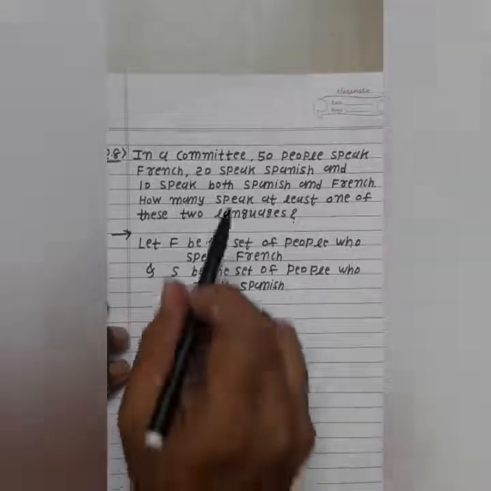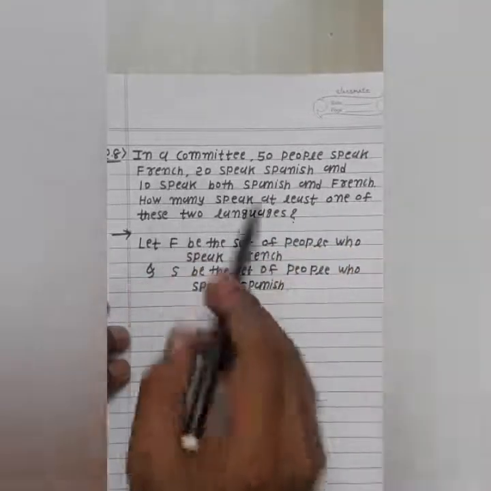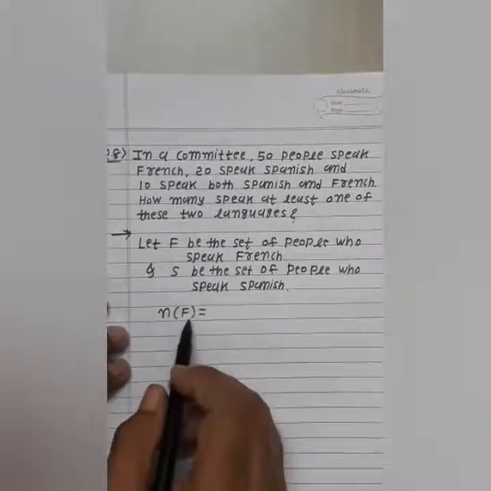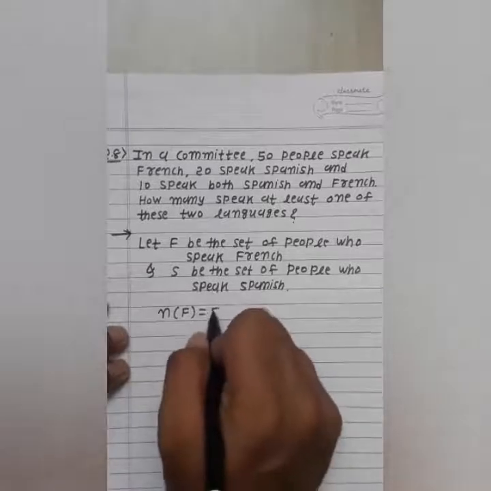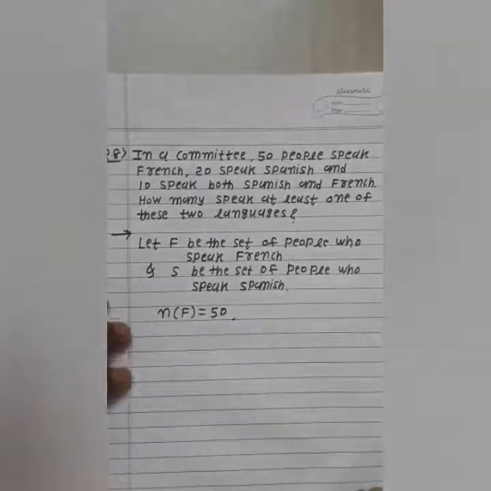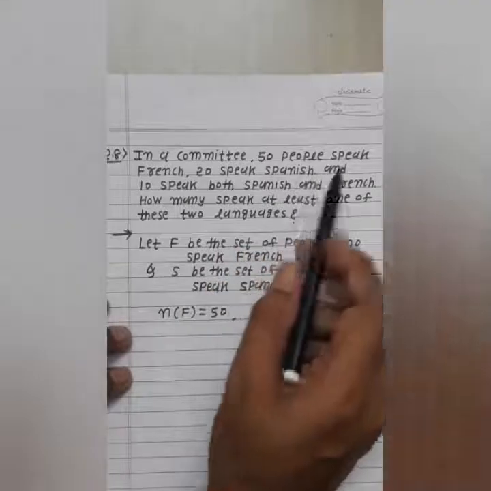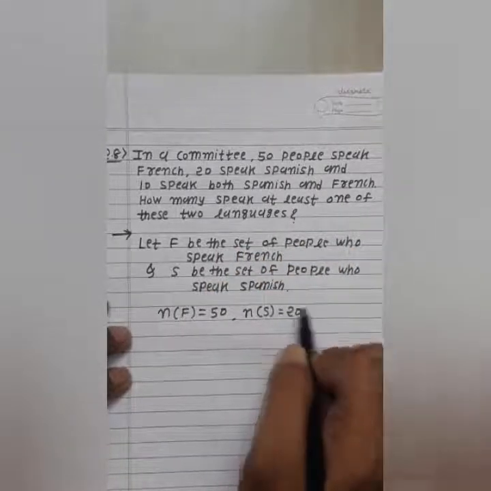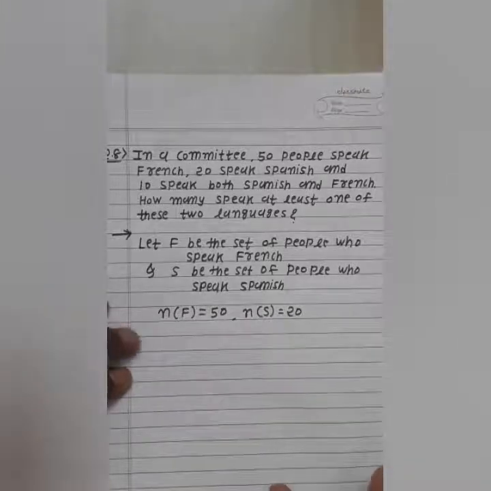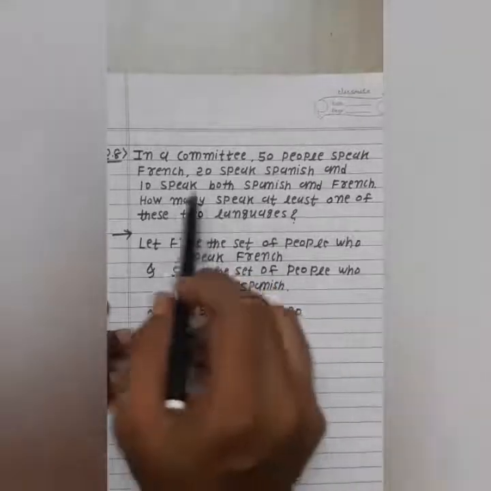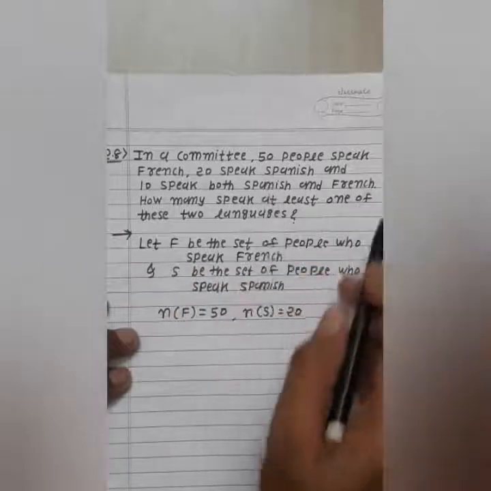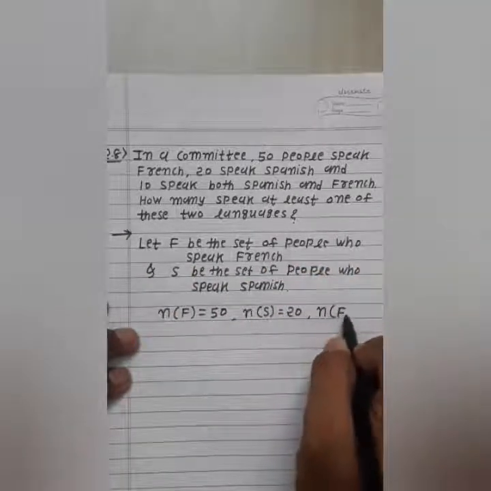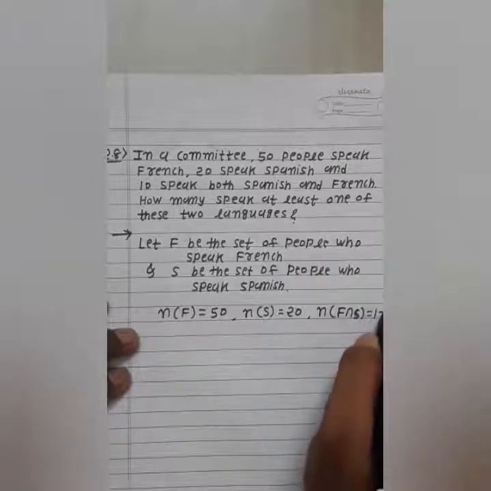So now 50 people speak French, so we can write n of F is equal to 50. 20 speak Spanish, so n of S is equal to 20, and 10 speak both Spanish and French, so n of F intersection S is equal to 10.